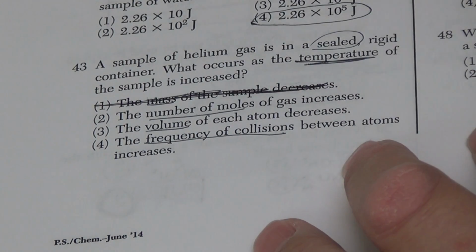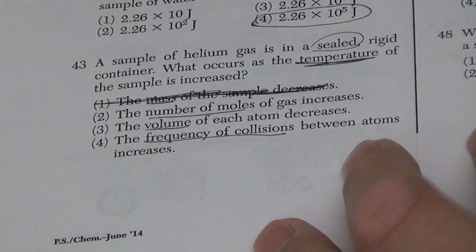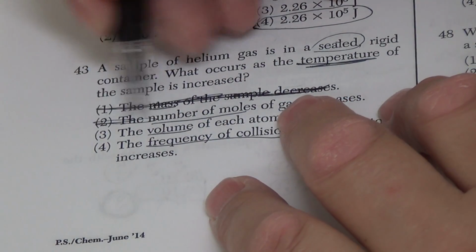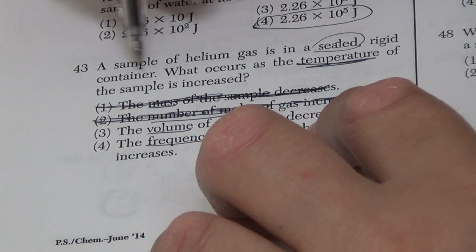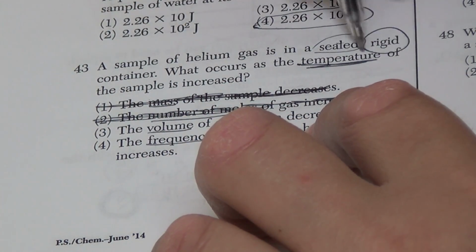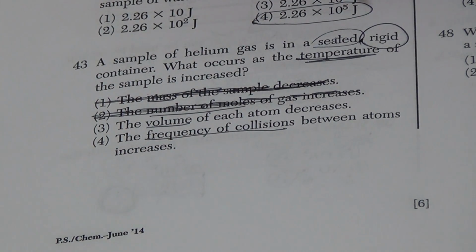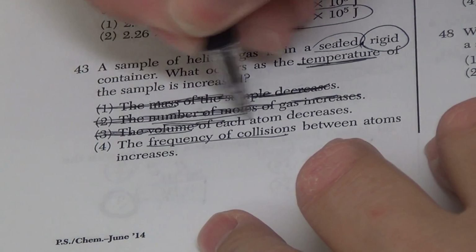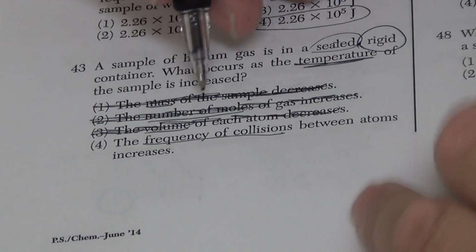It's a sealed container. The number of moles of gas, well, same thing. You're going to have the same number of molecules of gas because it's a sealed container. The volume decreases? Well, it's a rigid container. That means the sides can't expand or contract. It's solid, so the volume can't change. And besides, if you increase the temperature and you could change the volume, it would increase. So that rules that out.